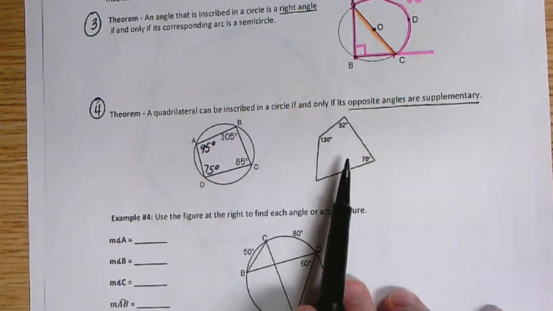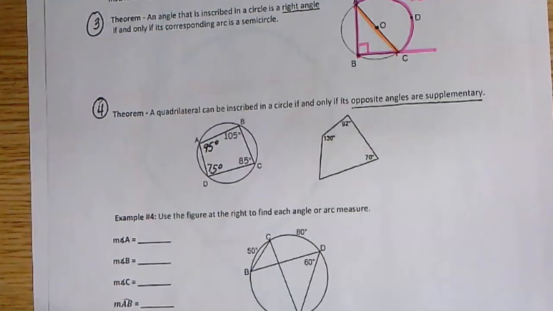Now this one over here, one of the things sometimes we're asked if we're just shown a quadrilateral is, could this quadrilateral be inscribed in a circle? Could I draw a circle around through each of the vertices? And on this one, I'm going to have to say a hard no.